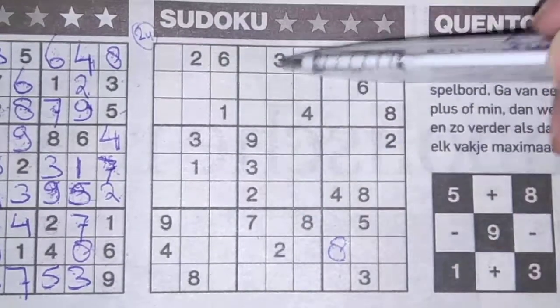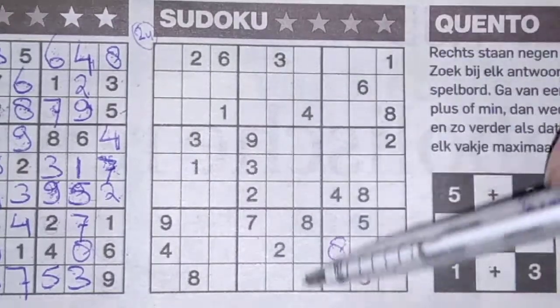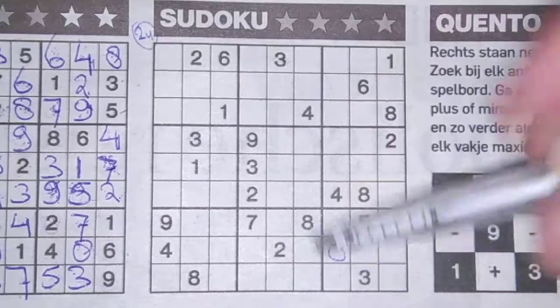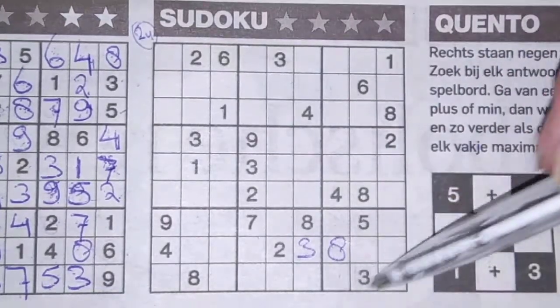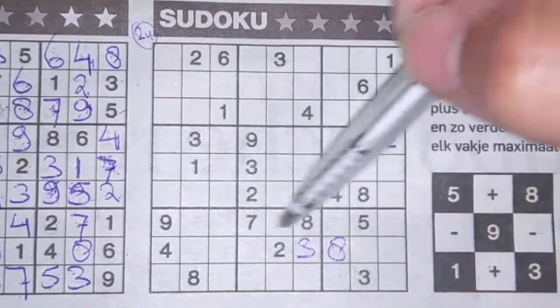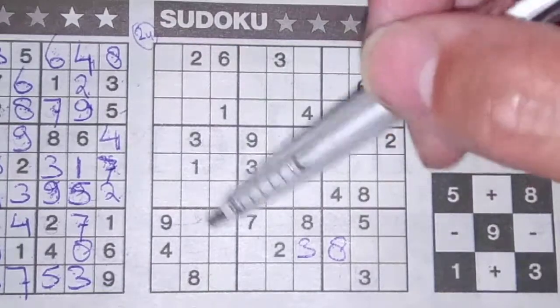3 in this column, 3 in the column next, the middle column. So in that column, the only 2 places for the 3 should be here or there. We see here a 3, no 3 there. 3 should be here. 3 in this row, 3 in the row above. So in that row, the only 2 places for the 3 are here or there. We see here a 3, no 3 there.